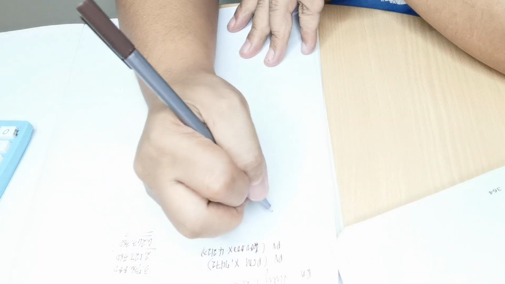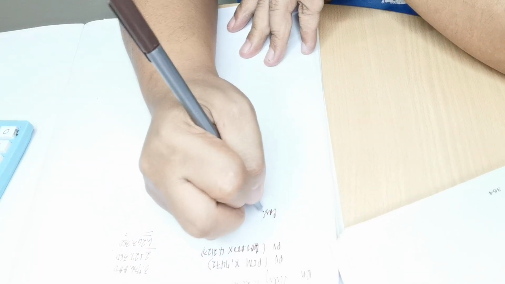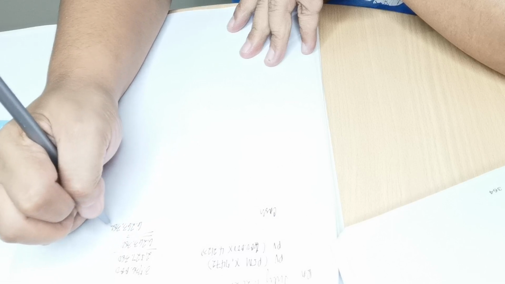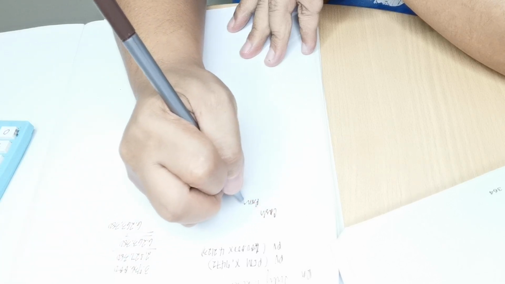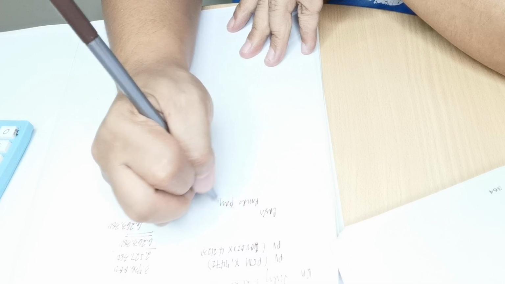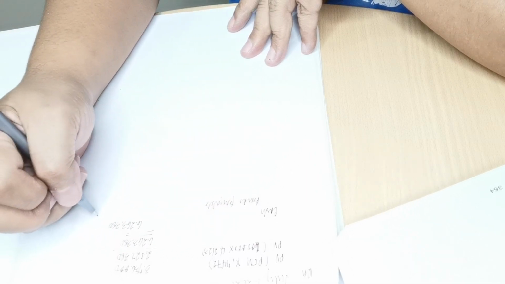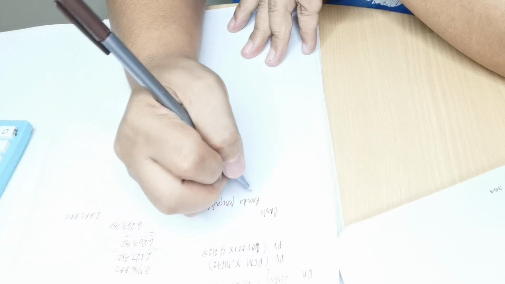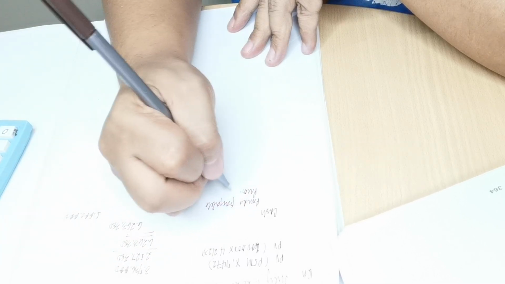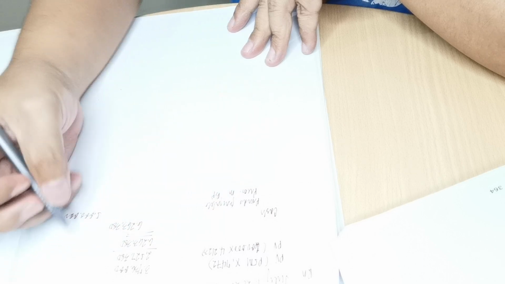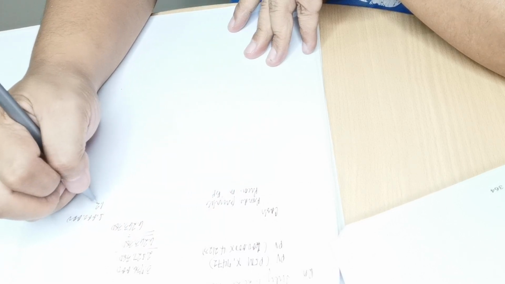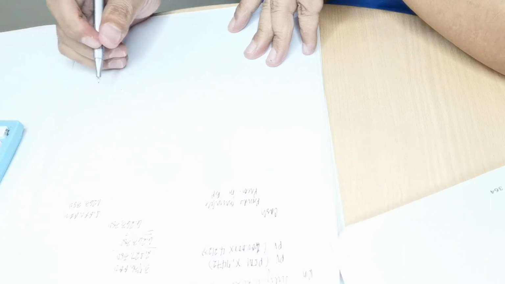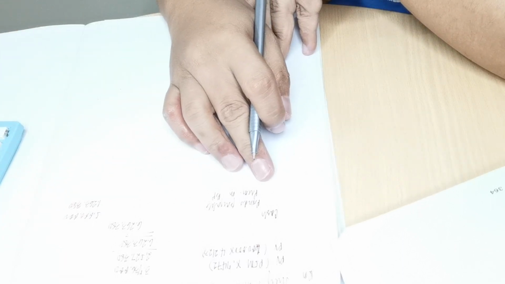Okay, so let's have an entry. Debit cash for 6,263,380. Credit bonds payable for how much? For 5 million pesos. And credit premium on bonds for how much? For 1,263,380. Okay, so that is the initial recognition.